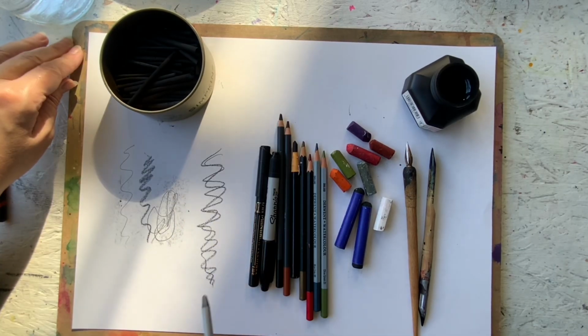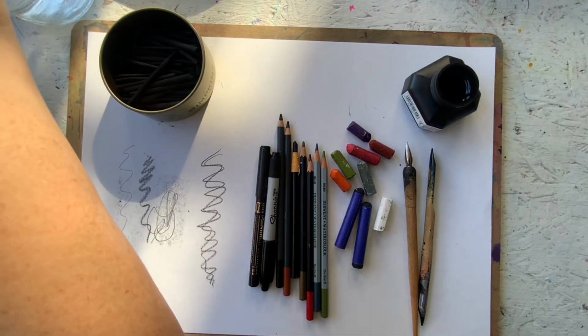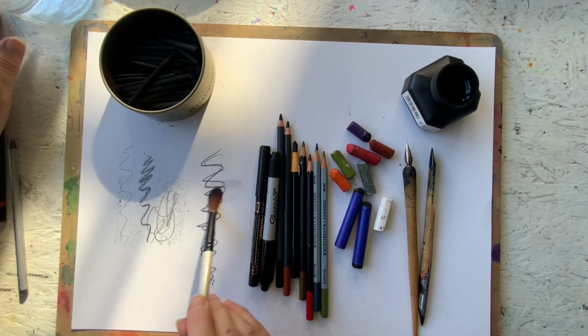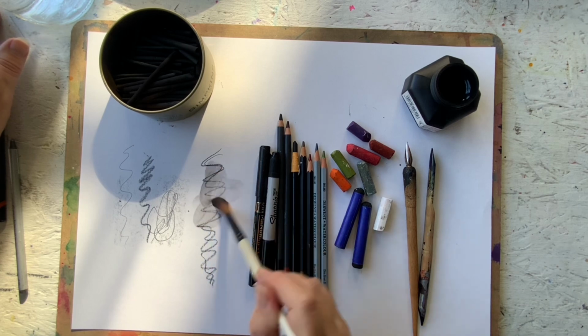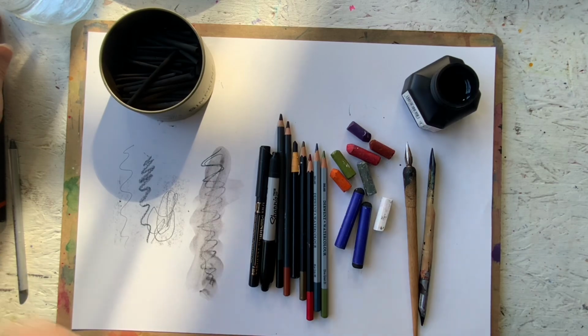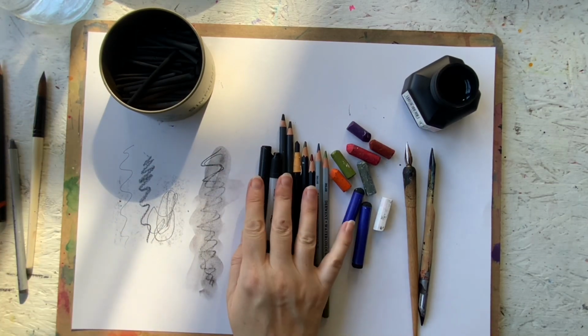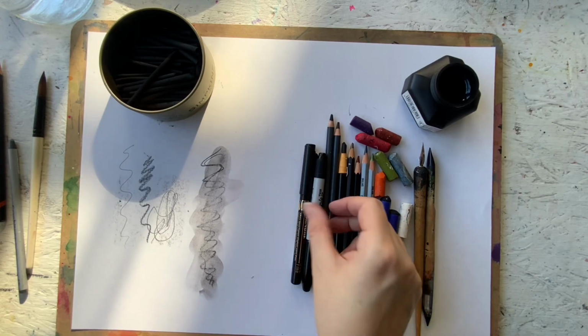This is a water-soluble graphite stick, and I'll show you that when I put water over the top of it, it begins to blend more interestingly, which might give you some more ideas for how you might play with things like this.